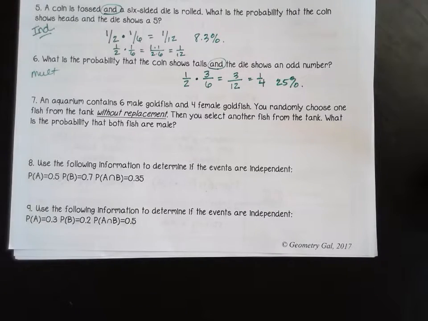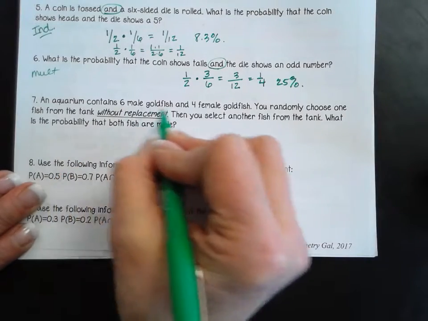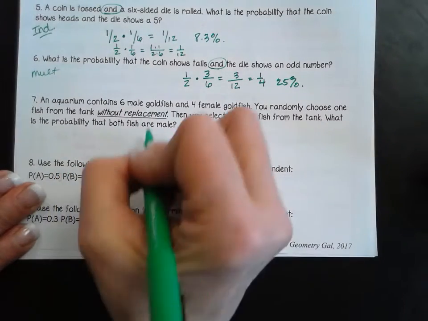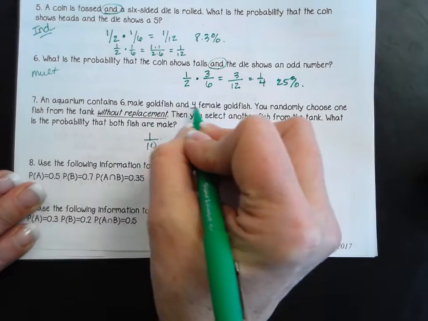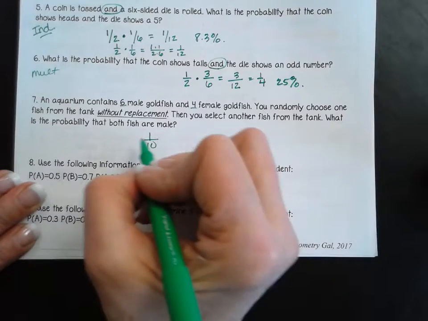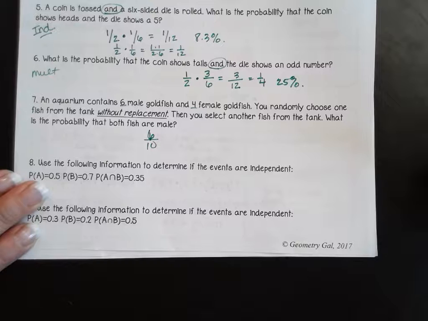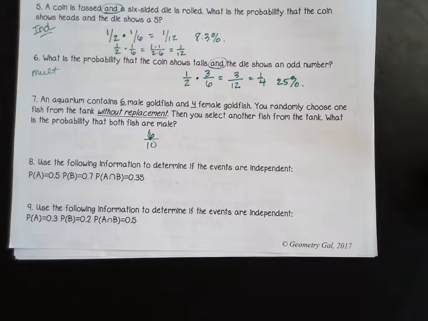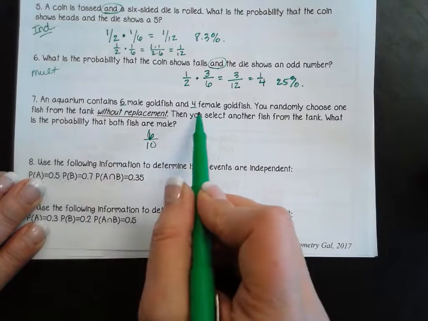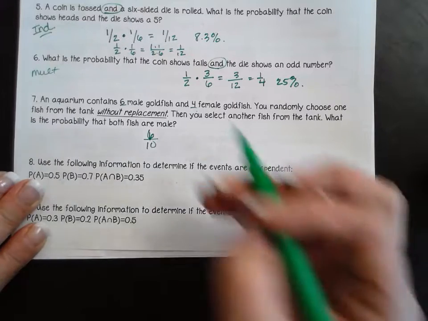So I need to look at the first one. How many total fish do I have? 10, the 6 and 4. And what's the probability that the first one's male? 6 out of 10, right? Okay, and I'm going to multiply.